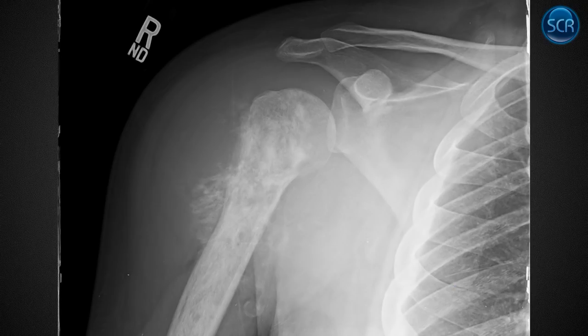Here's a case of a young person. We've got a blastic lesion, some hair on end periosteal reaction, a big soft tissue mass with some mineralization, permeative moth-eaten destruction extending down the humerus. This is an osteosarcoma. Could this be an Ewing sarcoma?